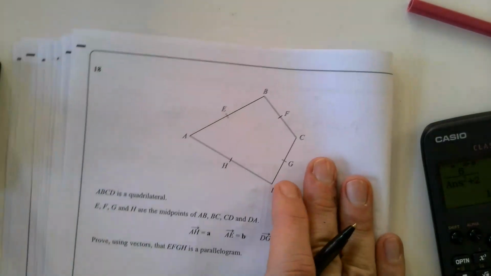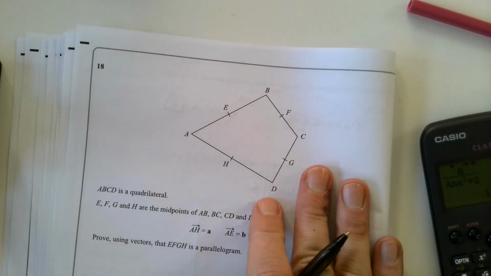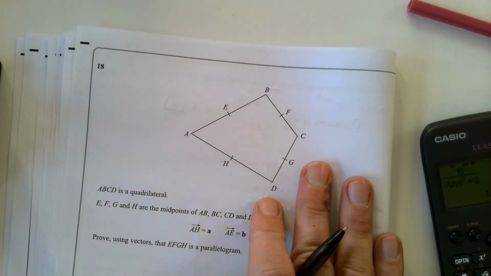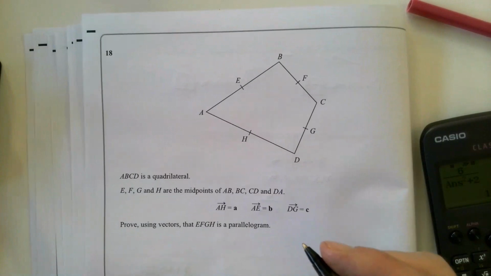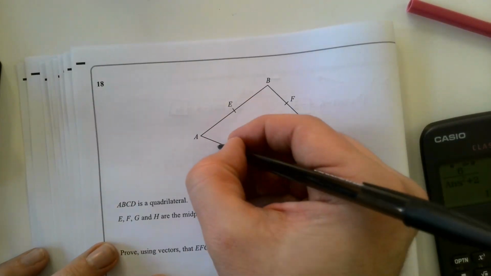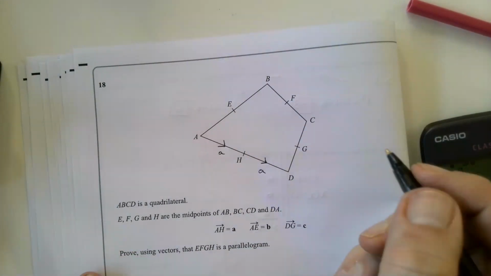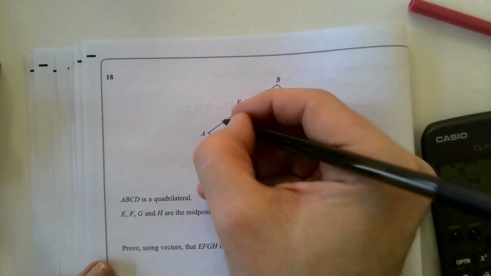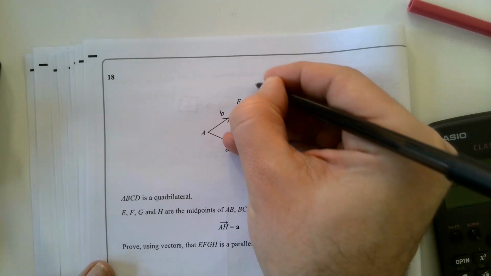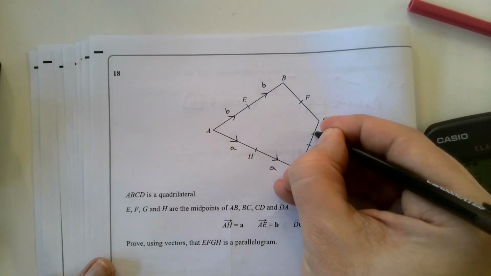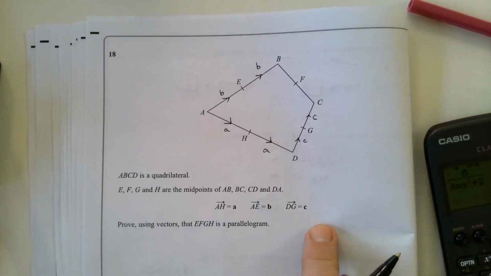Right, this one. I was a bit disappointed by some people's effort to have a go at this. There's some really easy marks on here. A to H. So go down here as A, and that's the midpoint, so that's also A. That's A. That's A. A to E is B, and E to B is B as well. And D to G, that's C, and this one's C. So I've got all of those things.